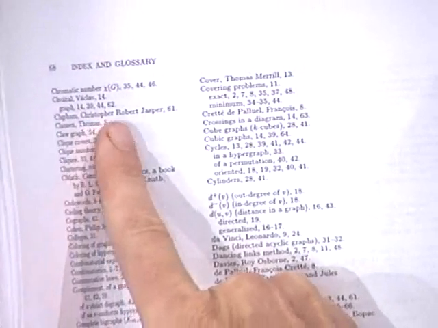Maybe I better look it up in the index if I'm going to find it. There's an index at the back. You get $2.56 for every error in the index. If something isn't in the index that should be, I pay. Got to get this book right. So his graph is discussed on pages 12, 14, 39, 44, and 62. So let's look on page 39. It says somewhere, Chvátal's graph.